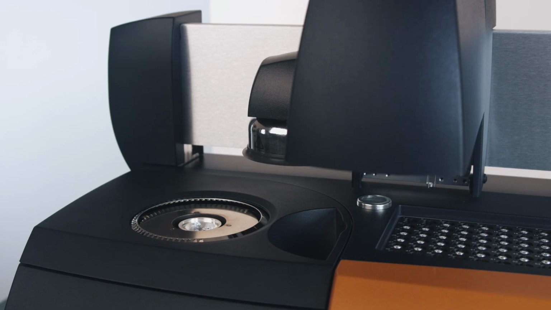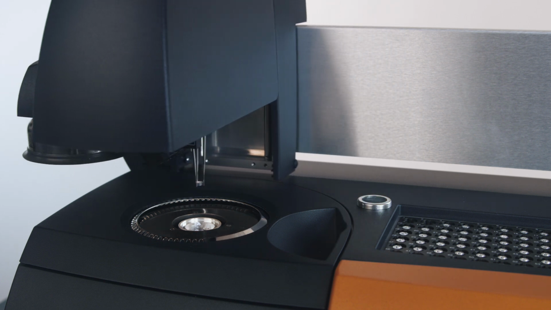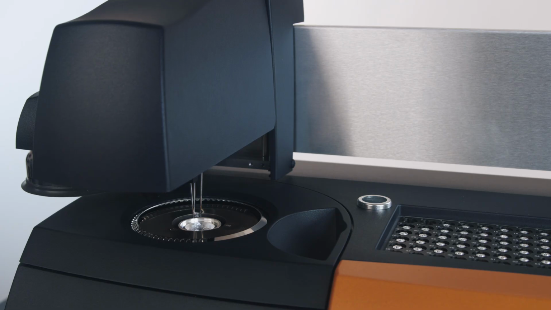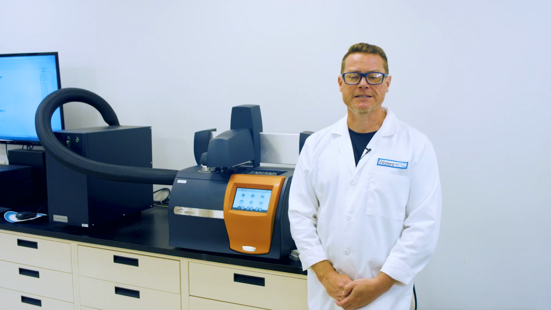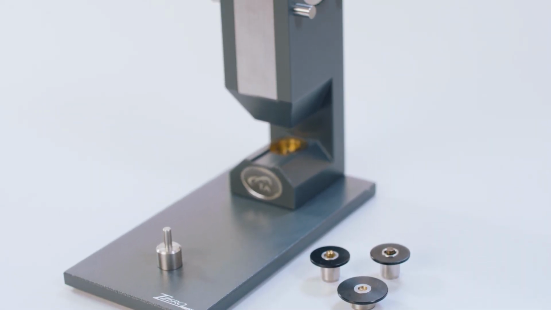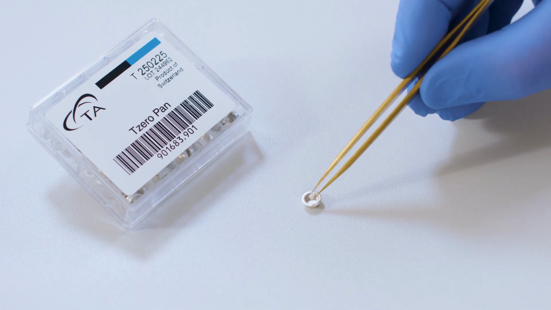It does, however, melt at 660 degrees centigrade, so I would suggest not using aluminium pans if you're heating to temperatures higher than that. Much better to use platinum or ceramic pans instead. Talk to your local applications specialist to see the full range of pans and lids available and their applications.